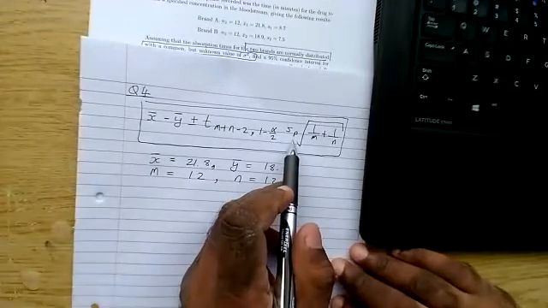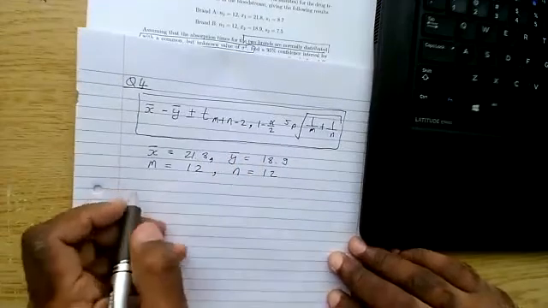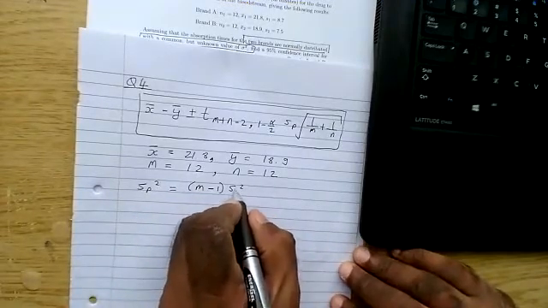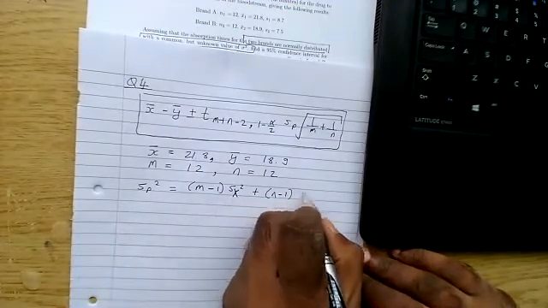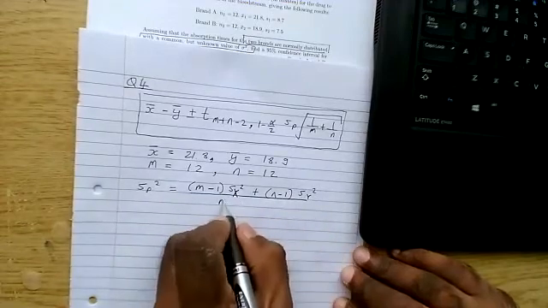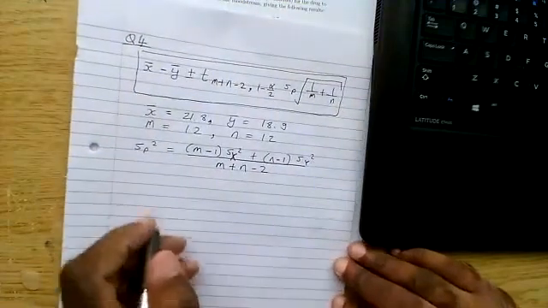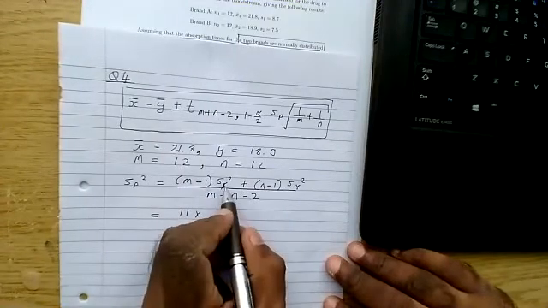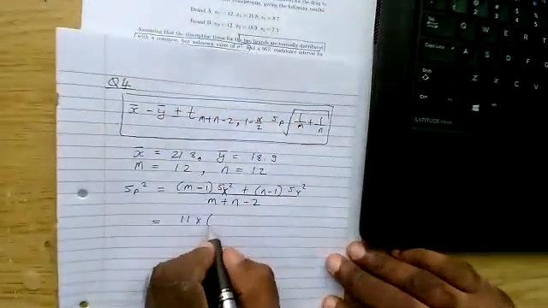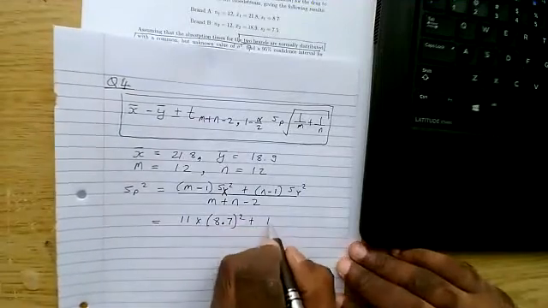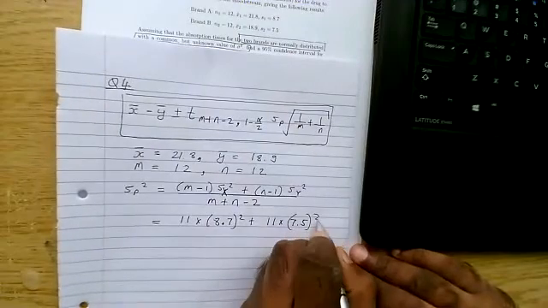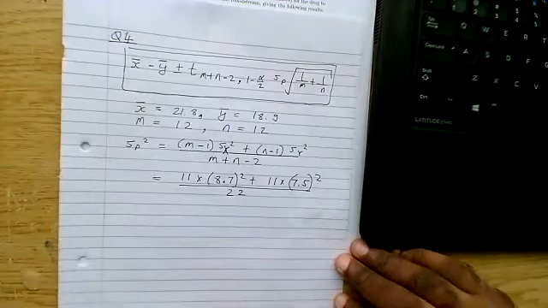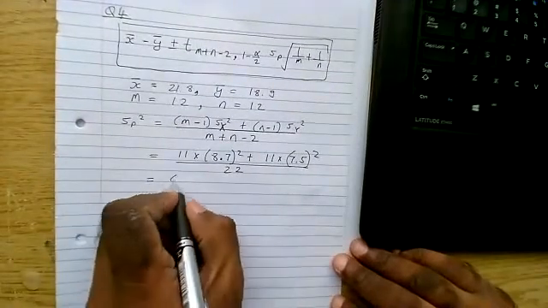Now we need to figure out SP. Remember, SP is the pooled sample standard deviation. And the formula for the pooled sample variance is, remember the formula that I gave you last week. Now I'm going to use this formula to compute it. m minus 1 is 12 minus 1, which is 11. Sx squared is the sample variance for brand A, which is 8.7 squared, plus 11 times 7.5 squared, divided by m plus n minus 2, which is 22. Now if you work this out using a calculator, this is what you will get.